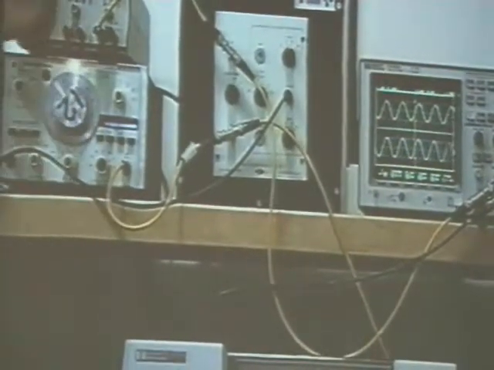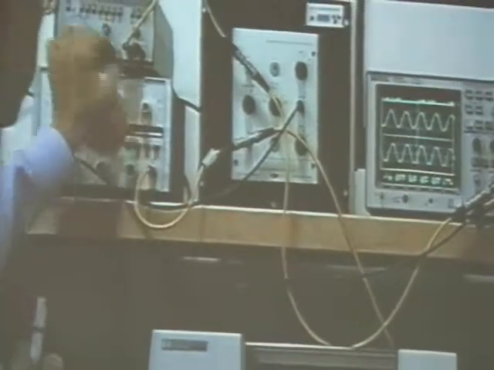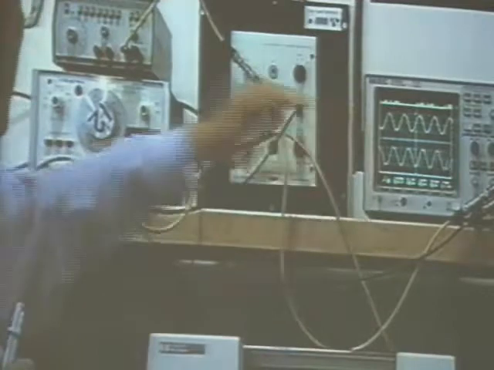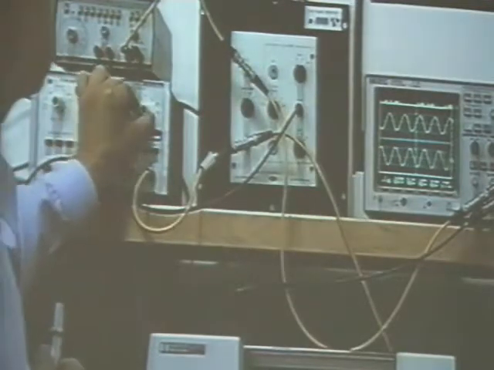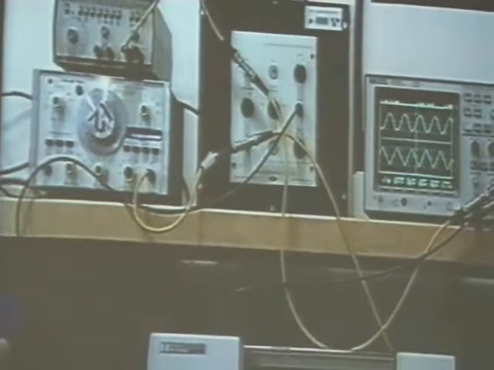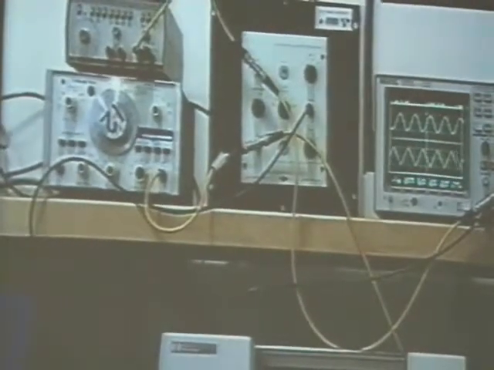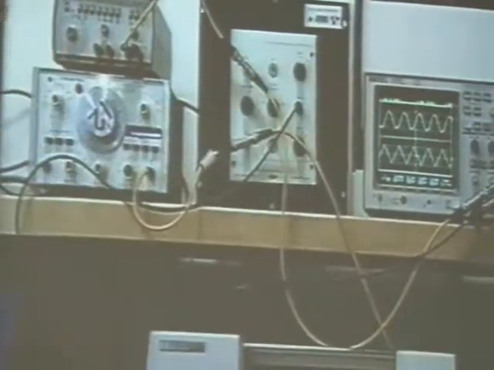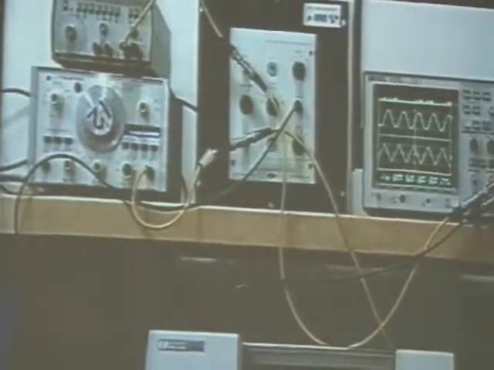So another thing you can manipulate is box A, I put sine. Box B, I'm going to switch to a triangular pulse, okay? Then I'm going to take a correlation function of these two functions. So let's see what it does.